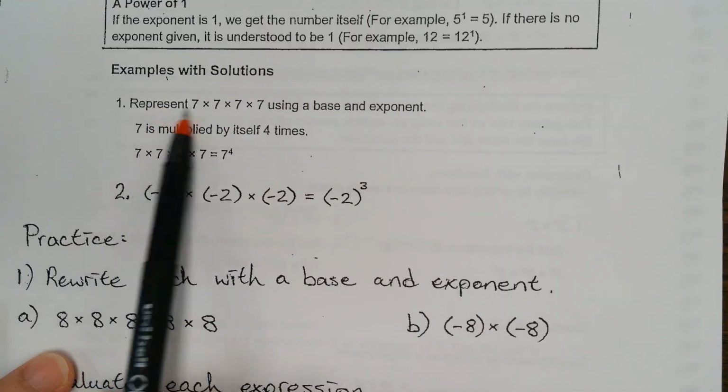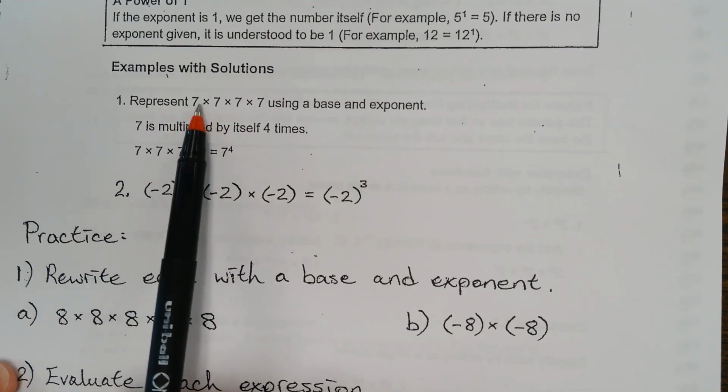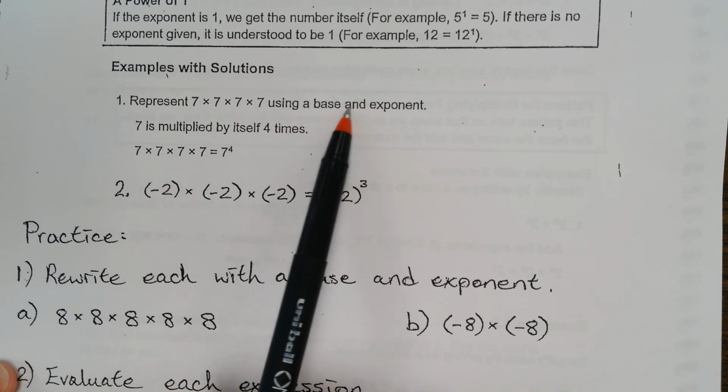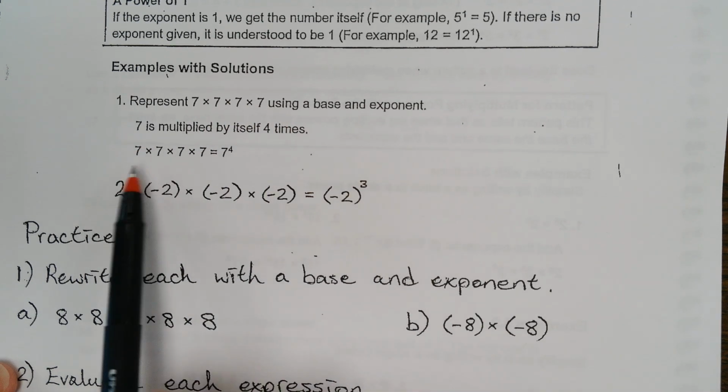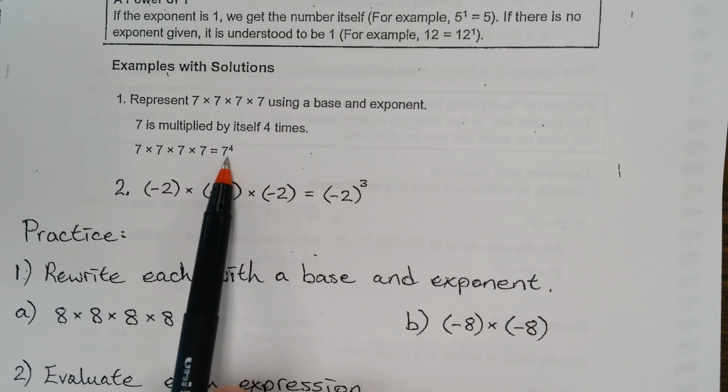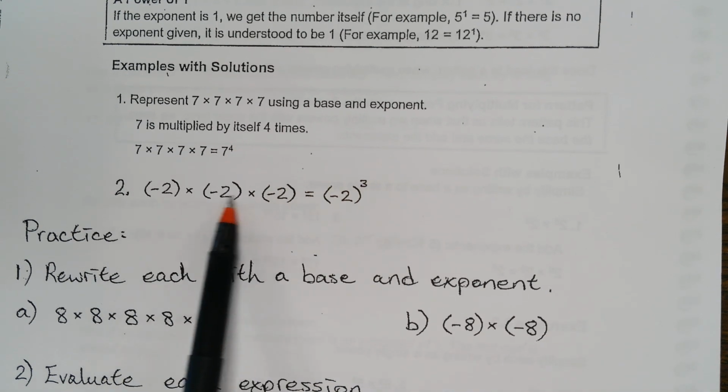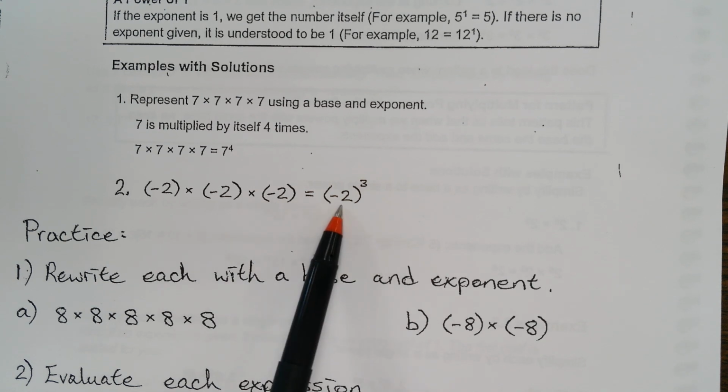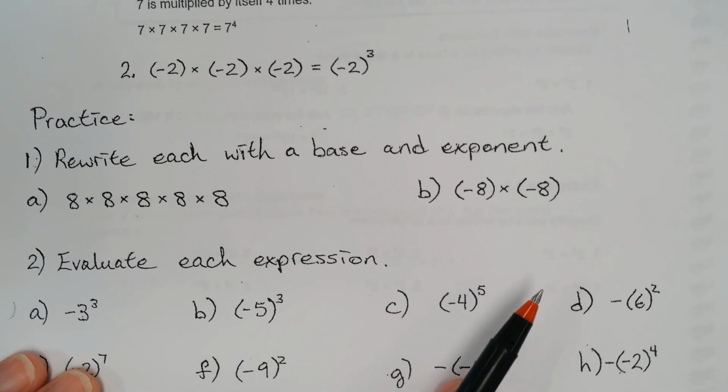Okay, so example, represent 7 times 7 times 7 times 7 using a base and exponent. In this case, if we do it backwards, we can just rewrite this as 7 to the power of 4. And here, -2 times -2 times -2. Don't forget the brackets. Without the brackets, your answer is wrong. So it's -2 in brackets, cubed.